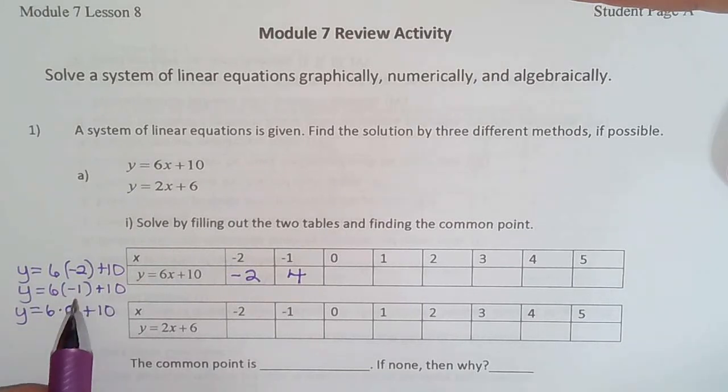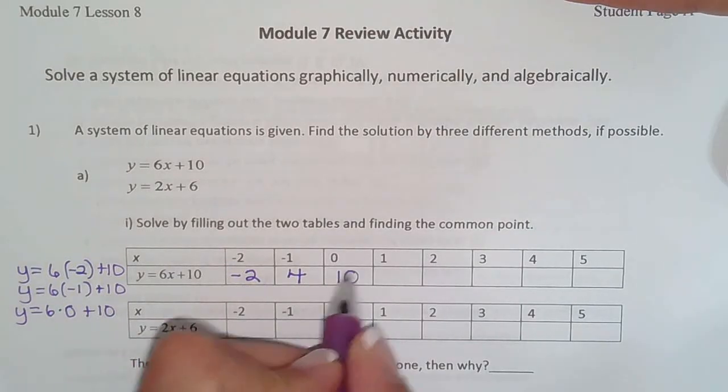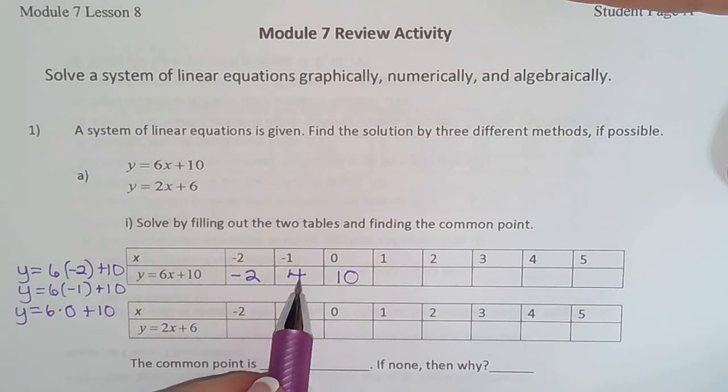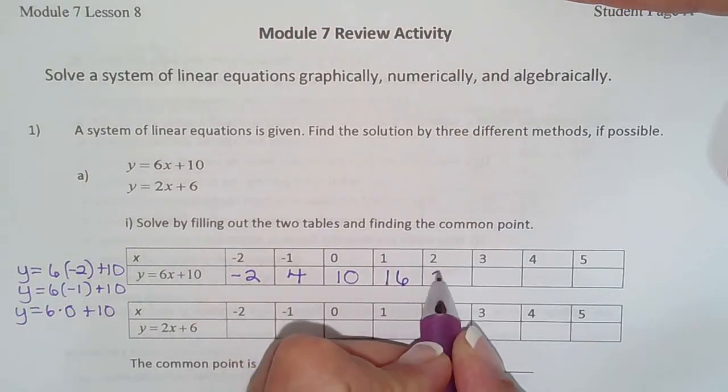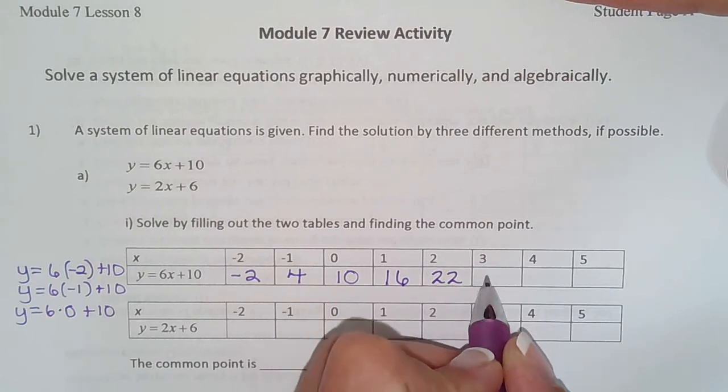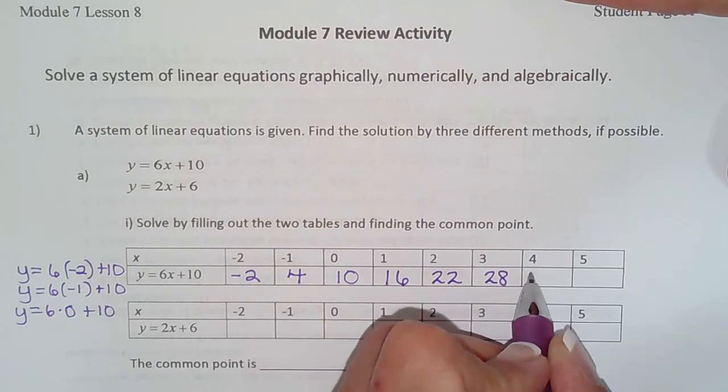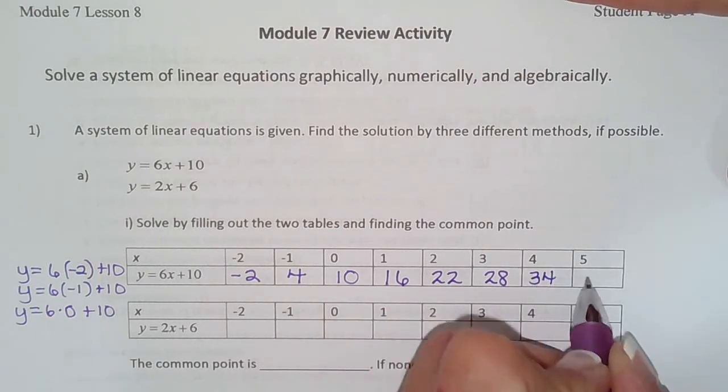So notice when I had negatives, I had to enclose them in parentheses. But when I have a non-negative, I can just put the times sign. 0 plus 10 is 10. So I can see the pattern is add 6, add 6. So I'm going to add 6, add 6, add 6, add 6, add 6.